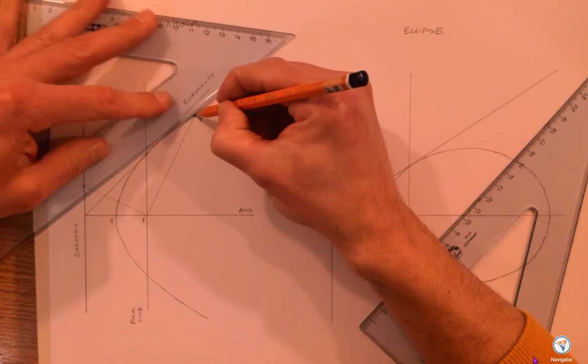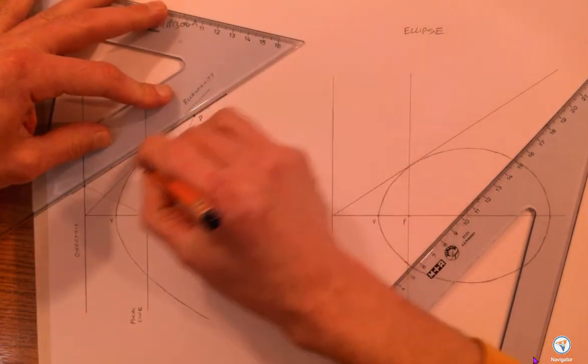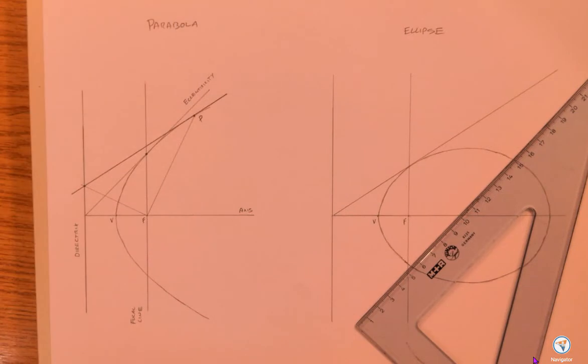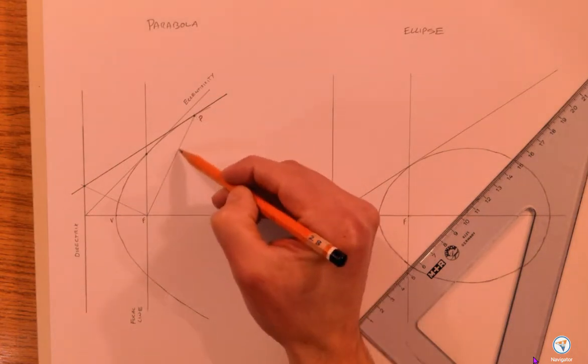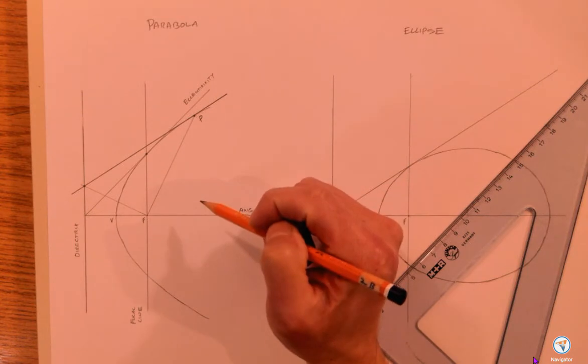Join P to that point will give me a tangent. So that is a tangent to the curve. It's the same down the bottom. As I said, setting up that right angle there will give us a tangent to any of the three curves.